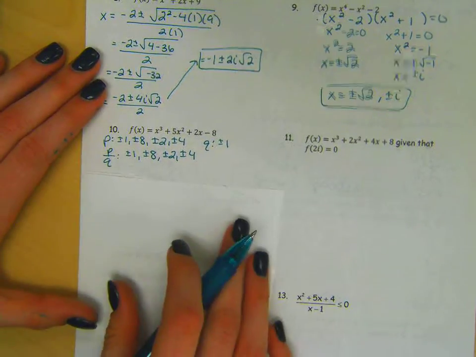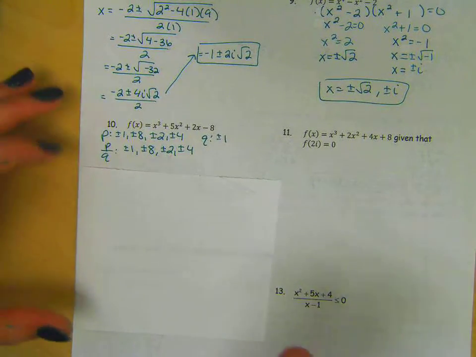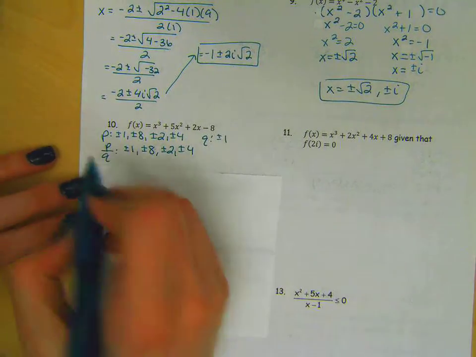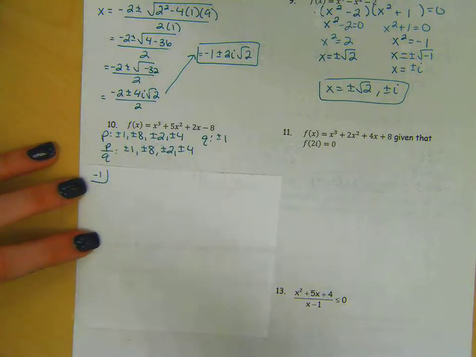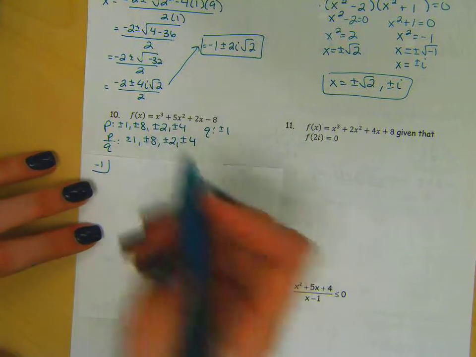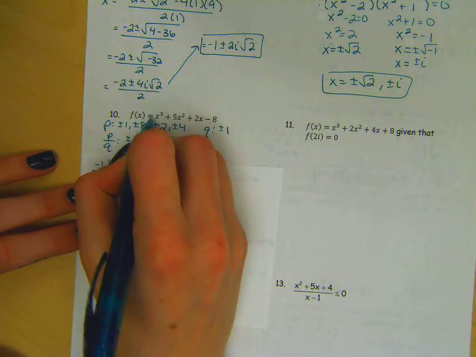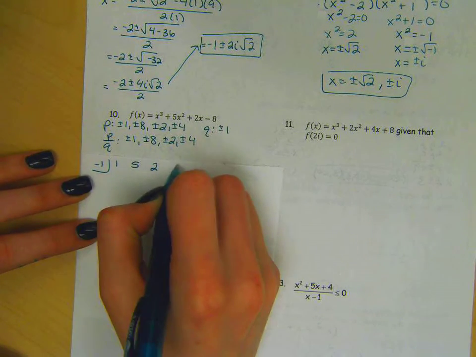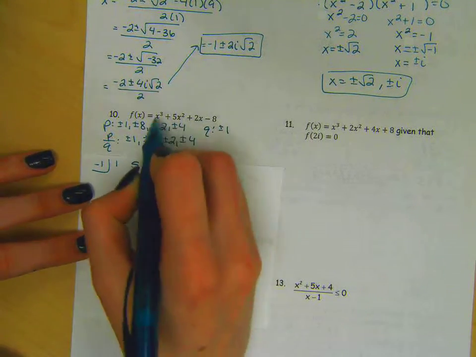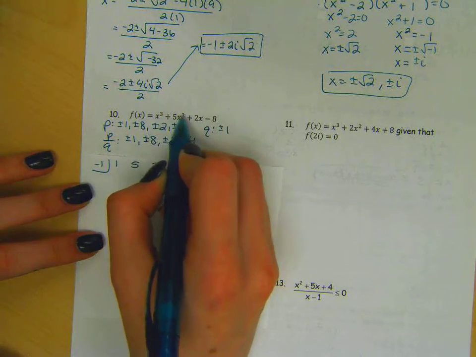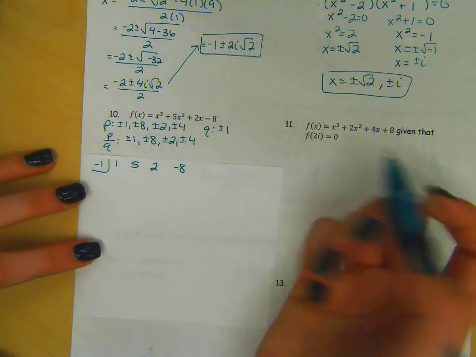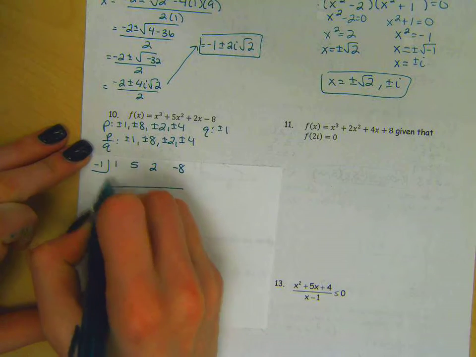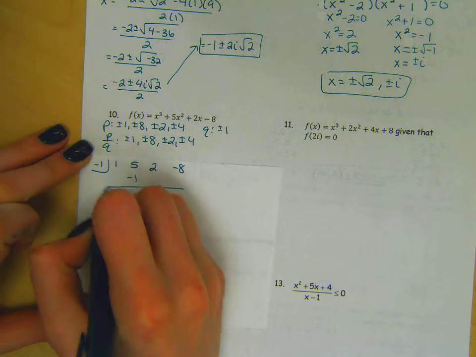I always start by trying negative 1 first, and I already know since I've done the problem that negative 1's not going to work, but I'll show you my process of how I tried this. So I said negative 1. The coefficients for all of these terms are 1, 5, 2, and negative 8. There's nothing missing. We've got a cubed, a squared, a to the 1 power, and a to the 0 power, so everything's there. Bring down the 1, multiply.